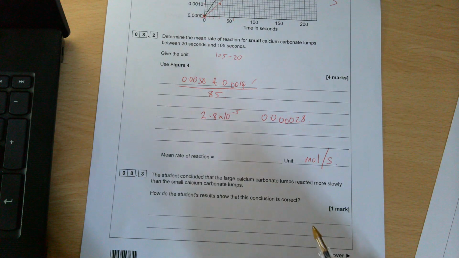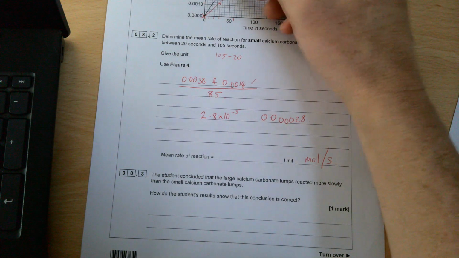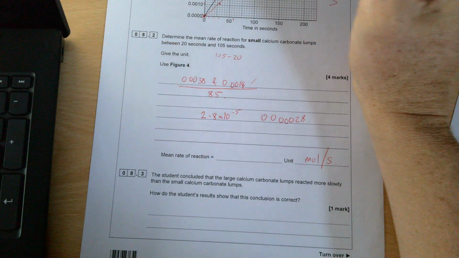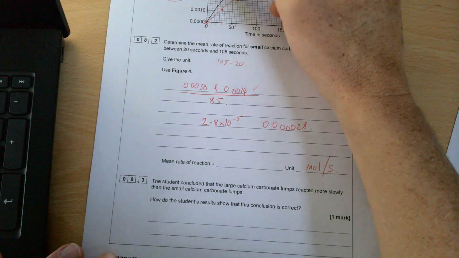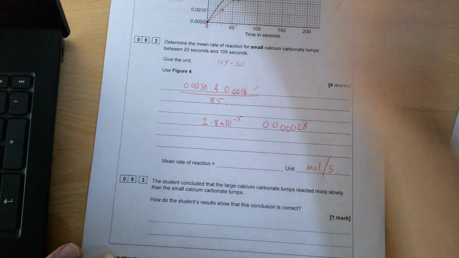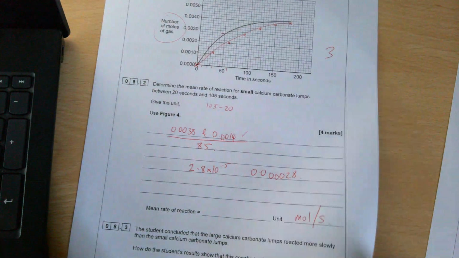Or you could actually be more detailed and say a smaller number of moles of gas is given off in the same time. So pick a time point like 50 seconds, say, and less gas is given off at that time point. And that's true for every time point on the graph. Or you could simply say more time is needed to collect the same number of moles of gas. So you come up with a fixed number of moles of gas, 0.003 for example, and more time is needed. Oops, you can't see it, but you get the idea, hopefully. All right, so most people got that mark actually.